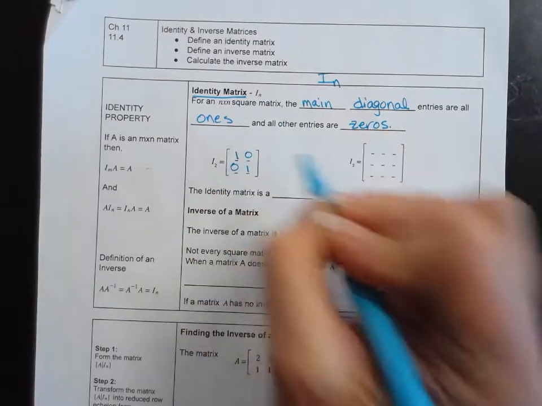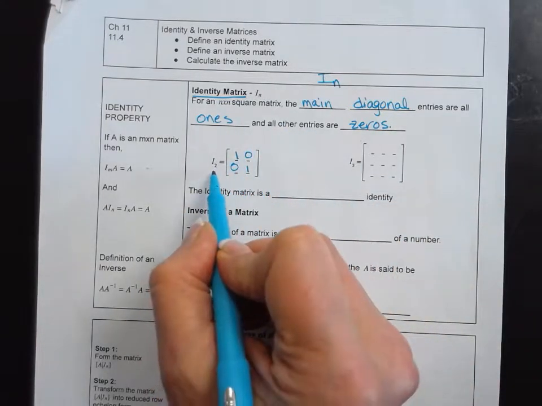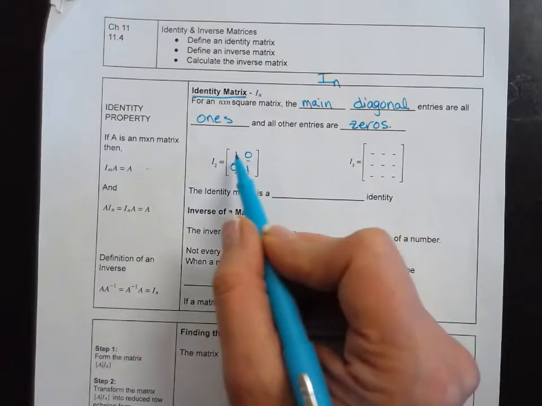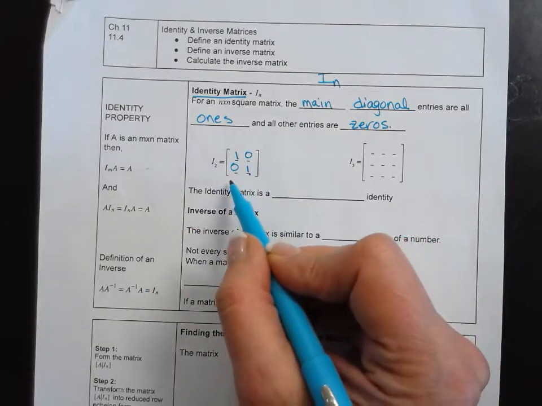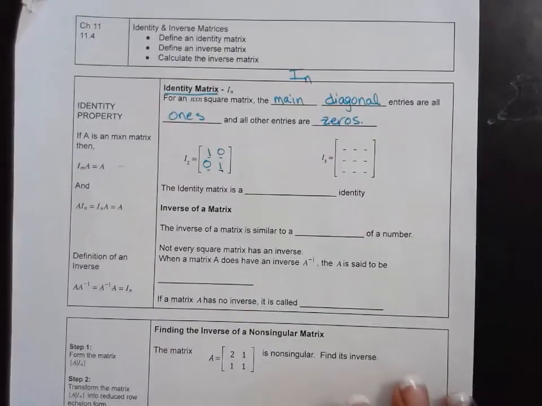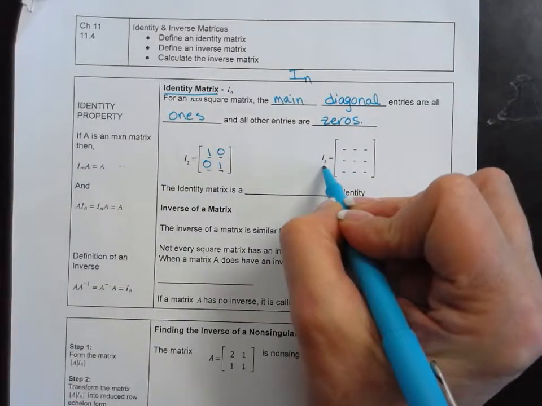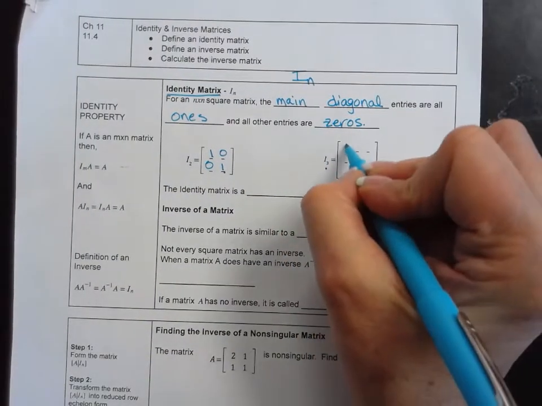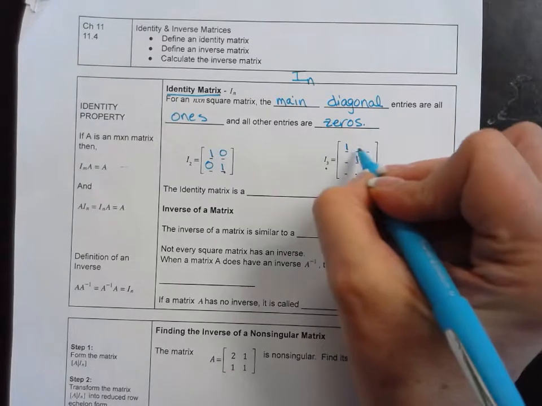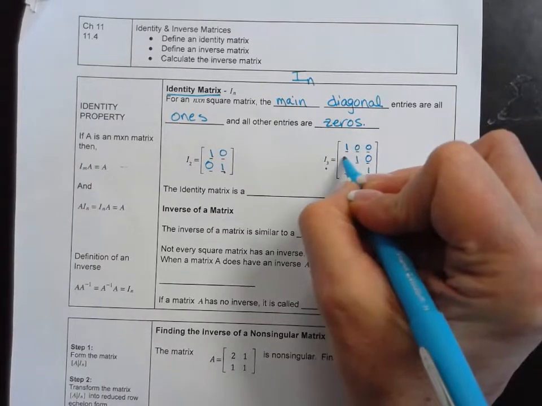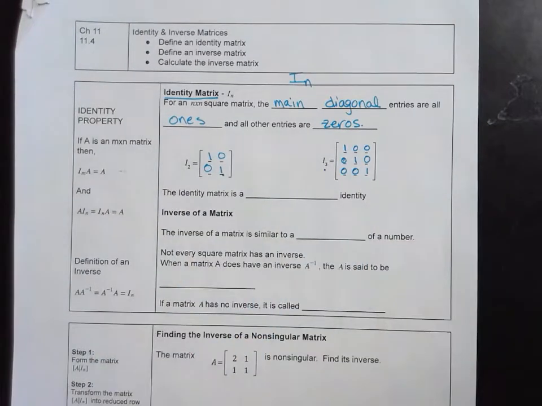Okay. So if I have an identity of a 2 by 2, my diagonals are going to be 1, the rest are zeros. If I have a 3 by 3 identity, then my main diagonals are 1, and everything else is zeros.